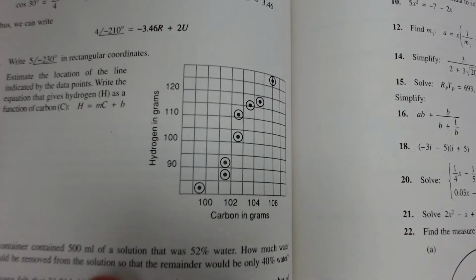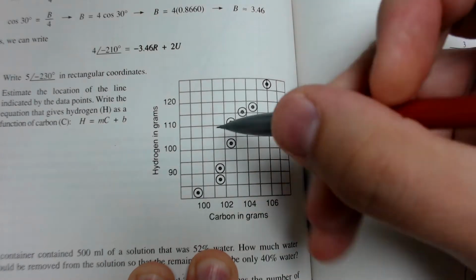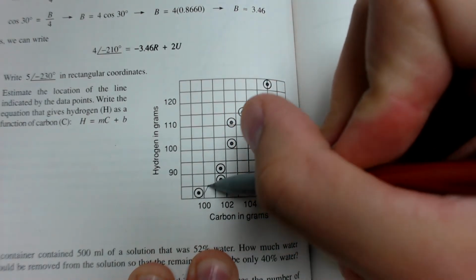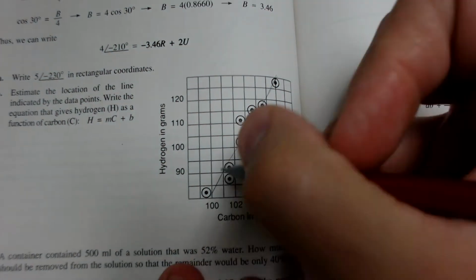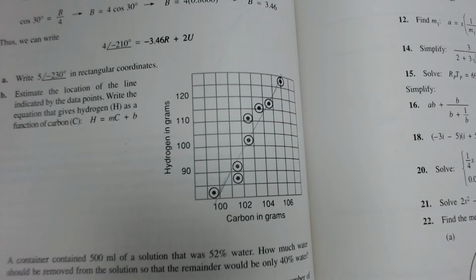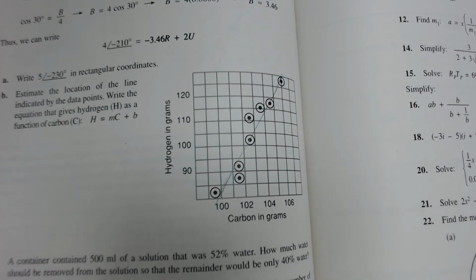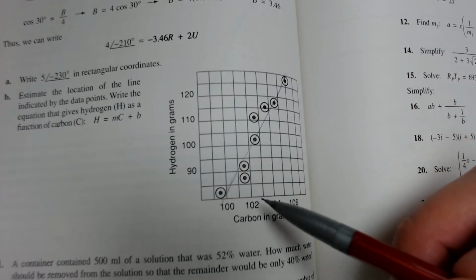So I'm going to guesstimate a line. Let's see here. Yeah, that seems good. So I've guesstimated a line right here. If you have a straight edge, use a straight edge. That'll help your slope a little bit better. And then I'm going to pick some average points off of this line. Again, they don't have to be exact.